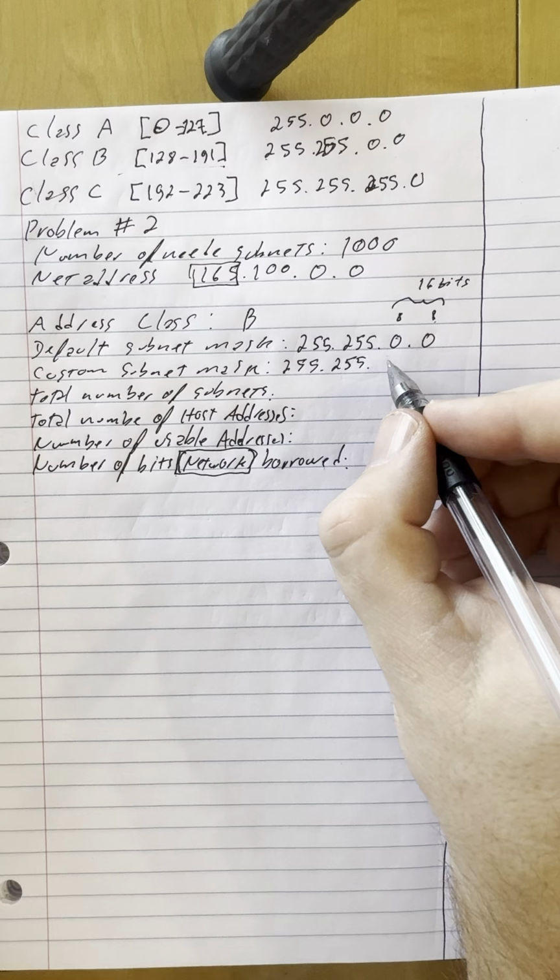In this problem, he asks again for the number of needed subnets, which is like 1,000, and the network address is 165.100.0.0, and it has the same questions.